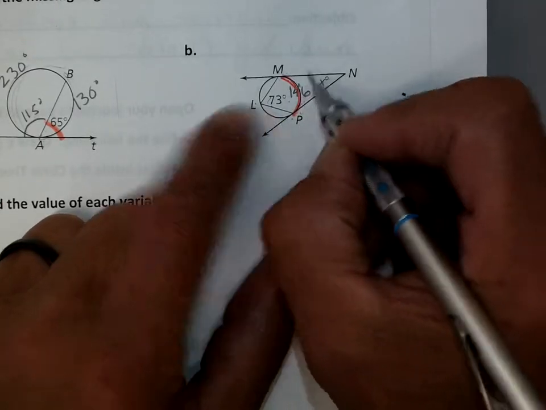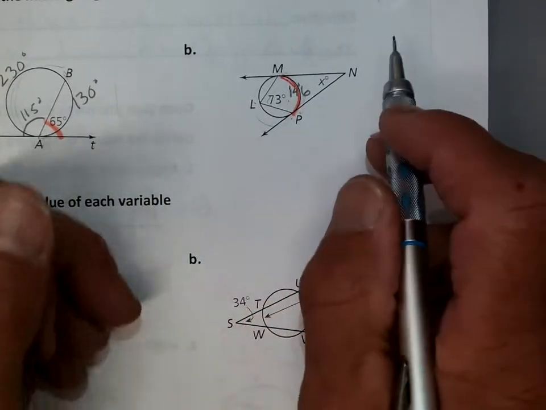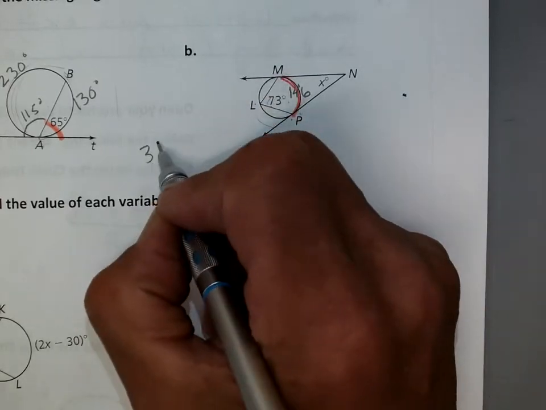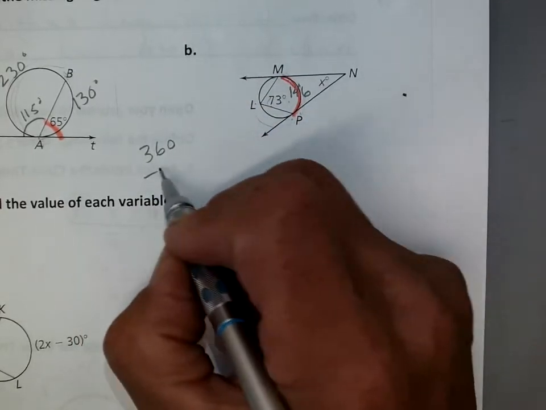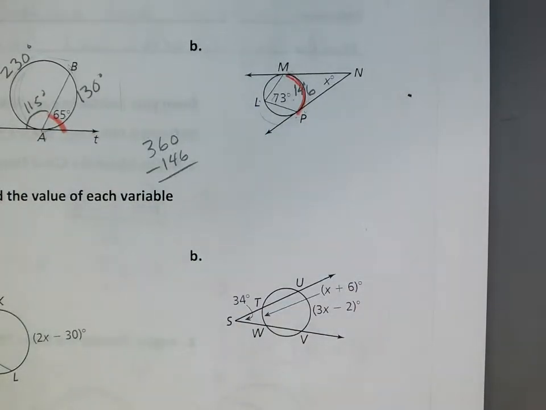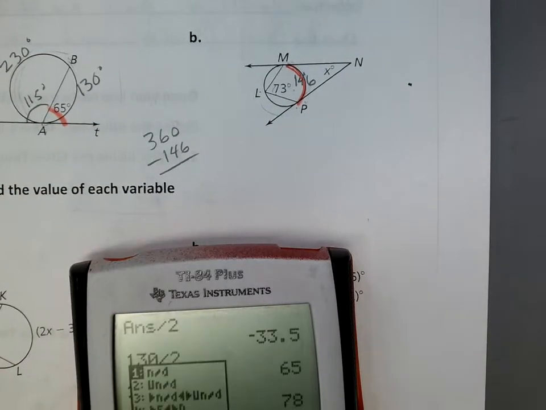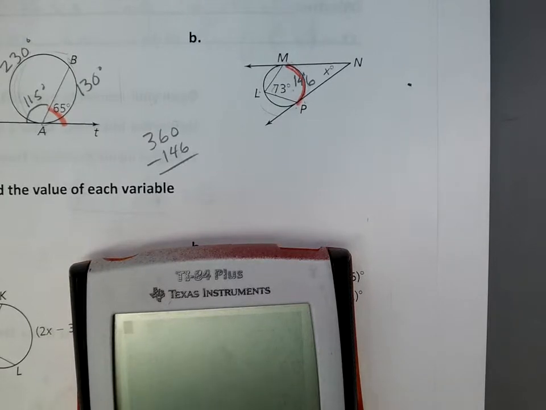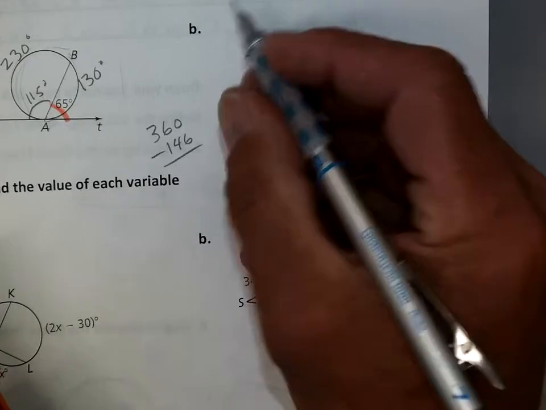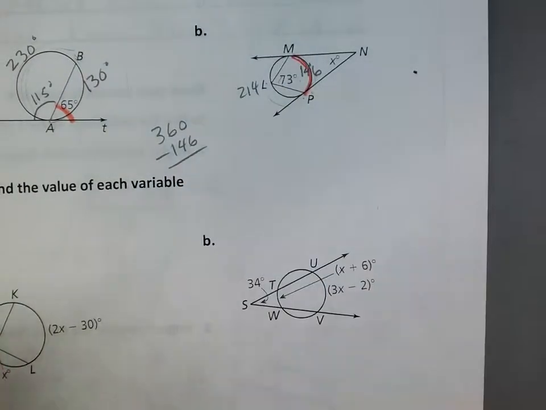Now I need to know its exterior arc. Well, that's easy, because I know in a circle I've got 360 degrees. So I'll go 360 minus my 146. Let's see, calculator. Of course I don't have calculators. Thank you. So what's 360 minus 146? 214.